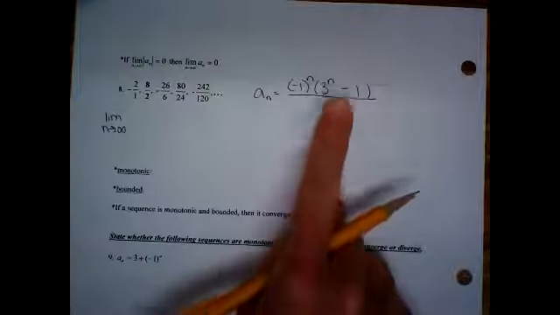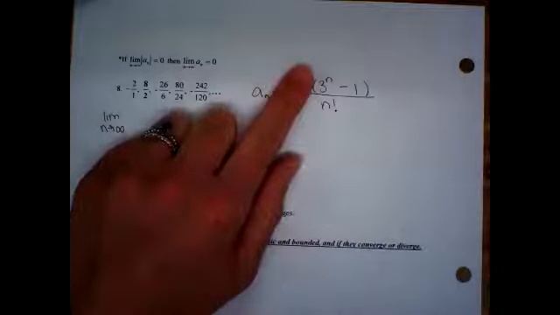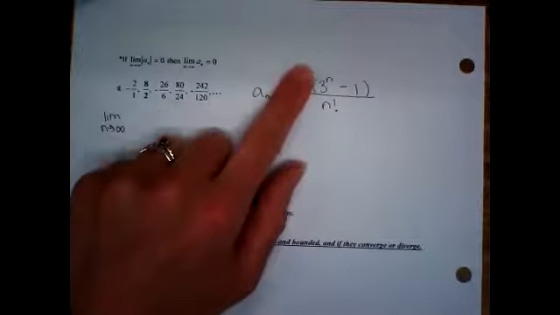Okay. So let's do limit as n goes to infinity of the absolute value of this. Now, when you do the absolute value of this, it means you just leave off this part. The absolute value would just take off that -1 to the n. You're just ignoring the fact that it's alternating.